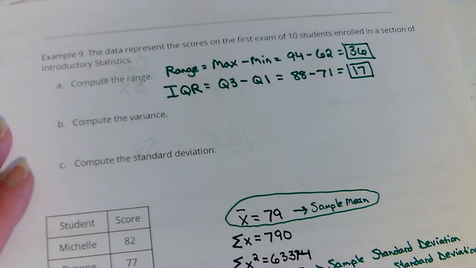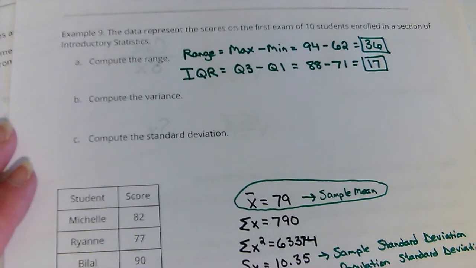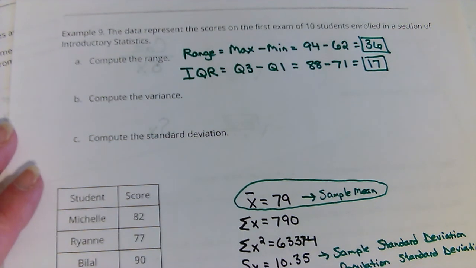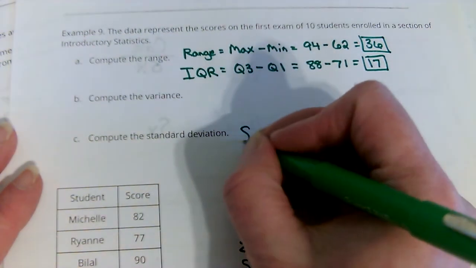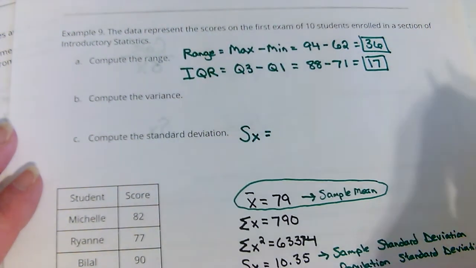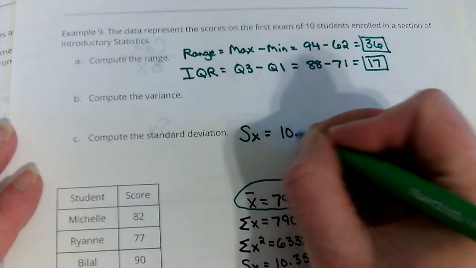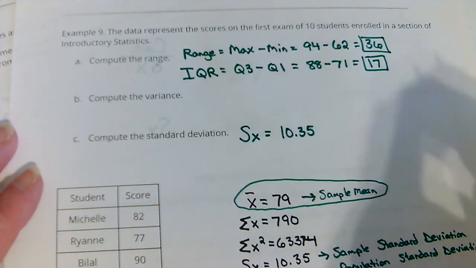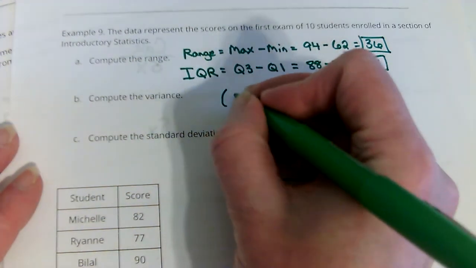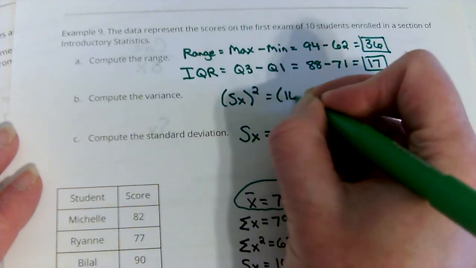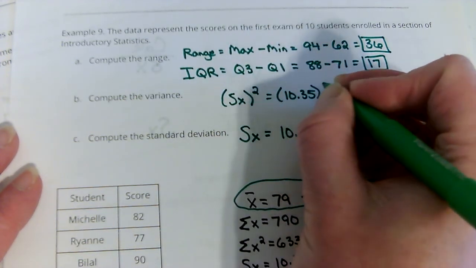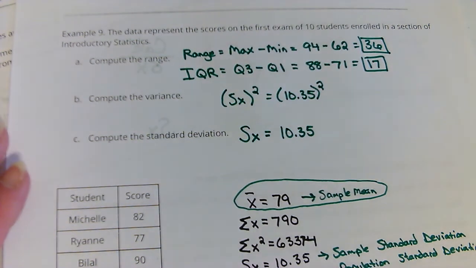Now I want to look at the variance and the standard deviation. Now this is just of 10 students enrolled in a section, so we're talking about a sample. So for standard deviation, I want the sample, which was 10.35. Variance is just the standard deviation squared. So I'm just going to take that 10.35 and square it.